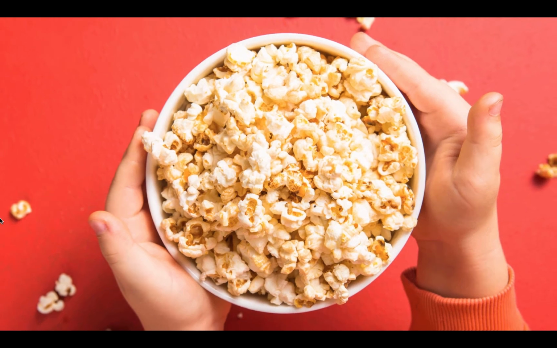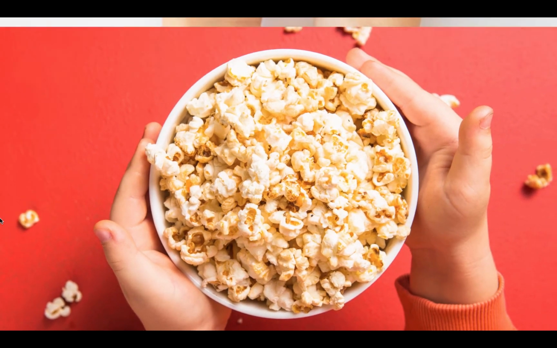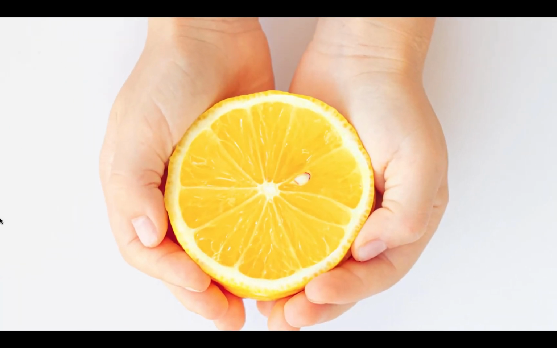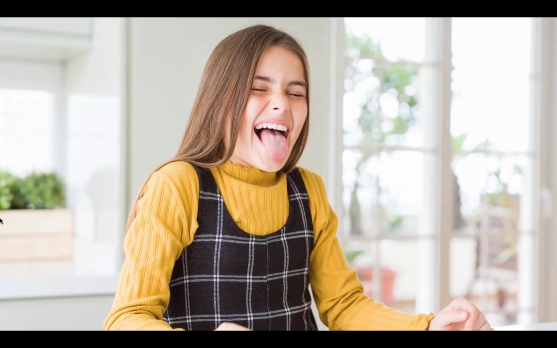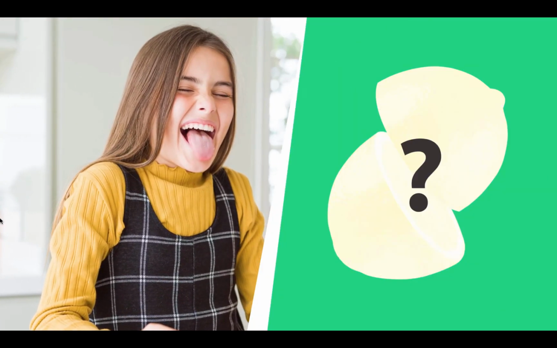Have you noticed how salty this popcorn is? Or how sour this lemon is? Why do foods taste differently? All this is possible thanks to the sense of taste. The sense of taste allows us to identify and learn how foods taste.